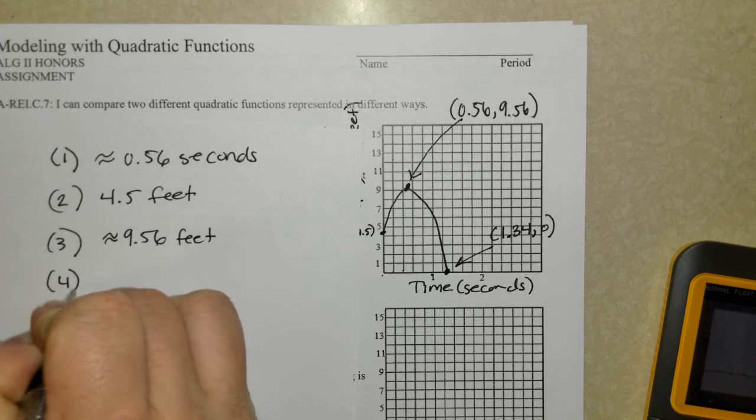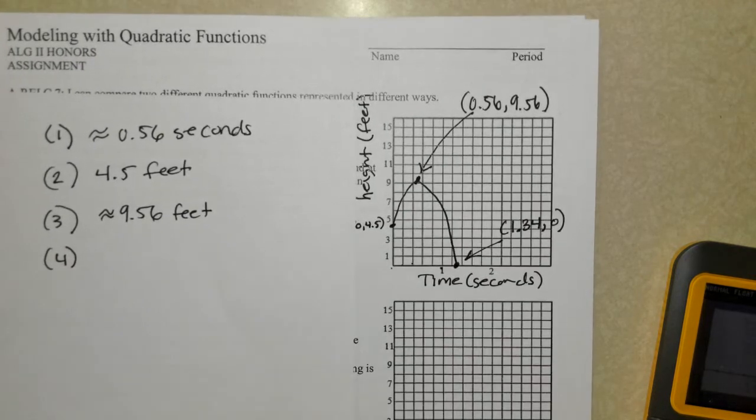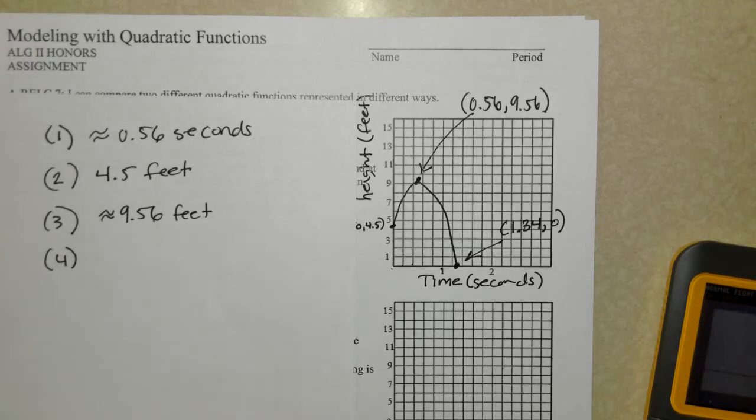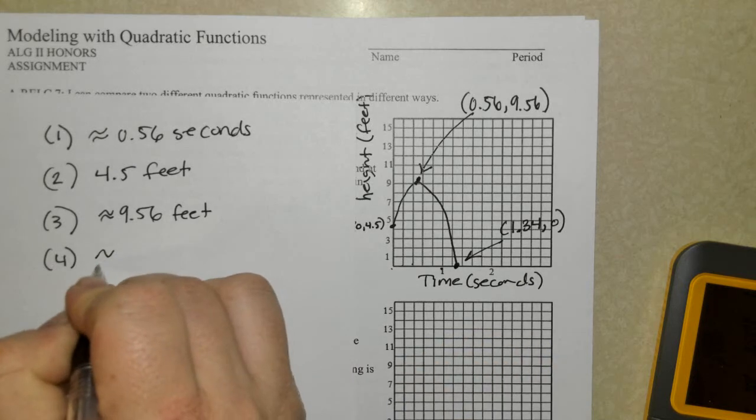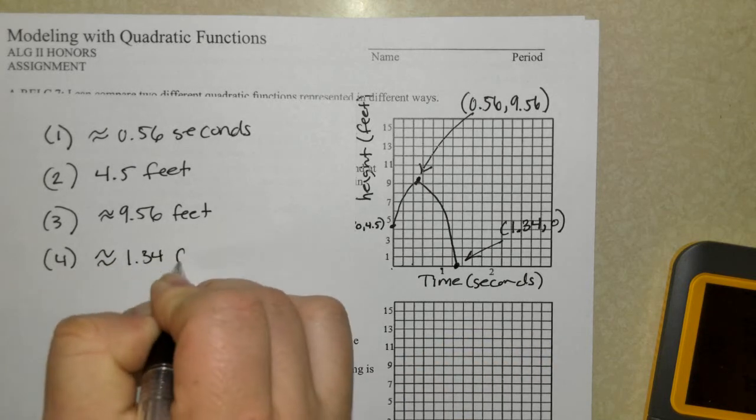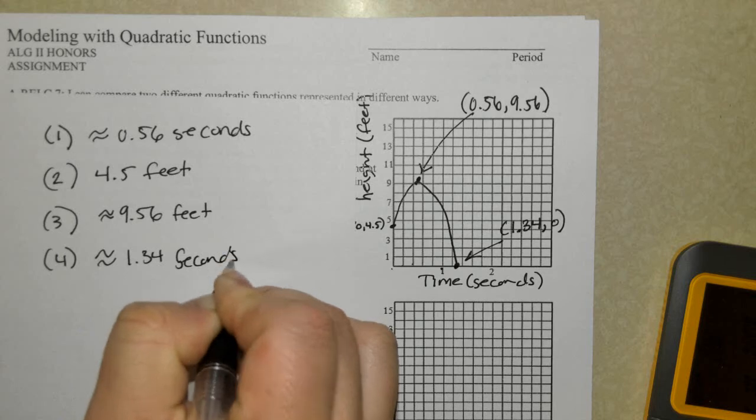Number 4. Assuming the juggler tosses the ball in the air and never catches it, how many seconds does it take before the ball hits the ground? This is the height when the ball is 0 feet above the ground. How many seconds did it take? Approximately 1.34 seconds.